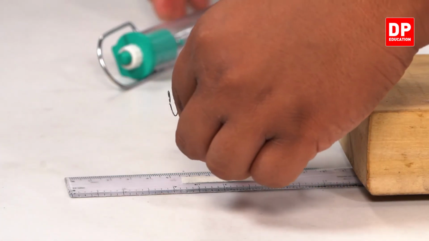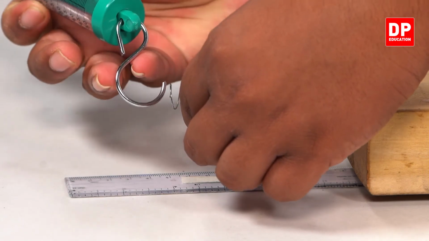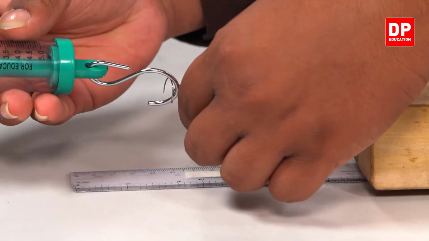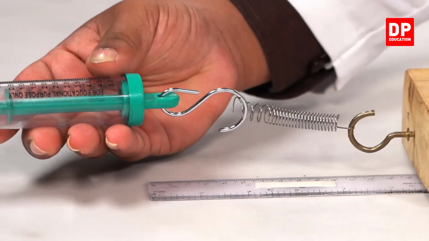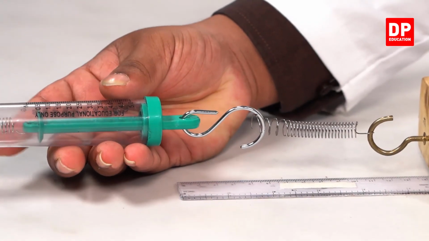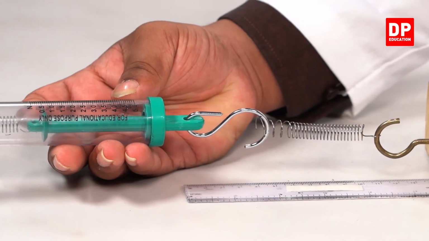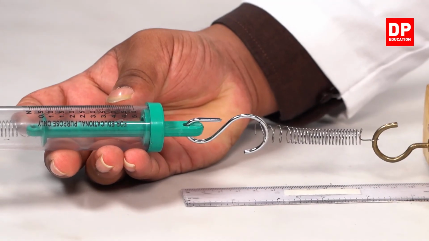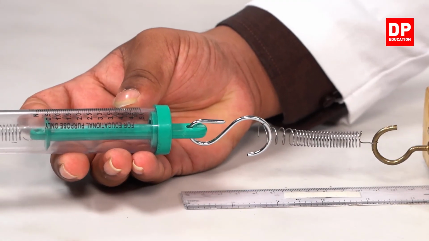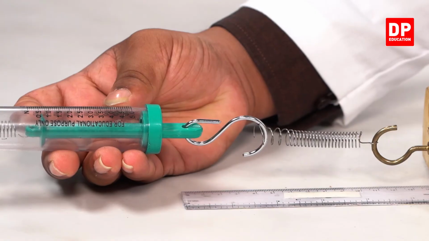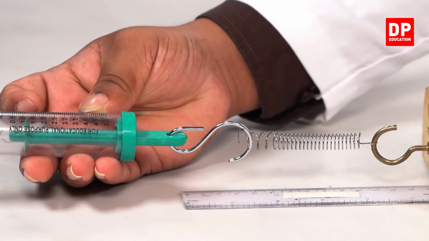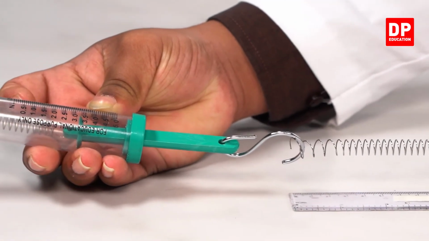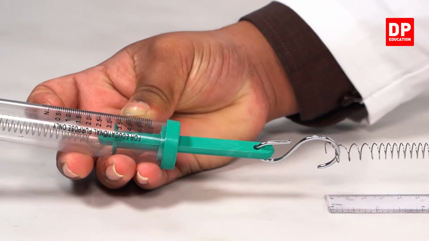Now I'm going to insert the Newton balance. Here we go. Then I'm going to push towards that side. I'm going to apply a certain force and pull this thing, right? So let's pull up to 10. Right. Here we go then.